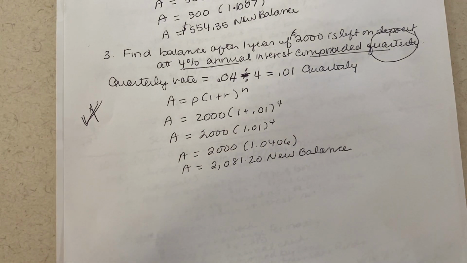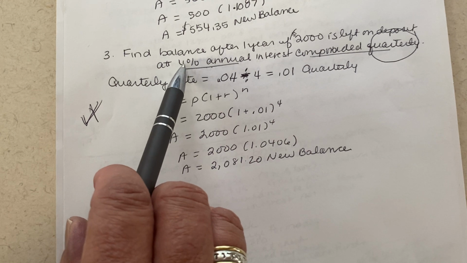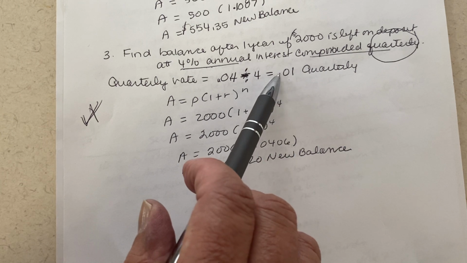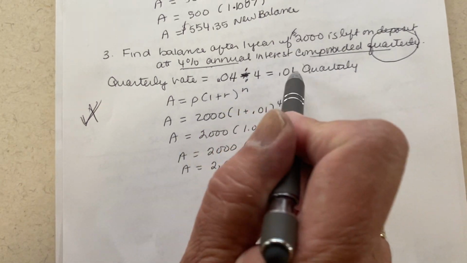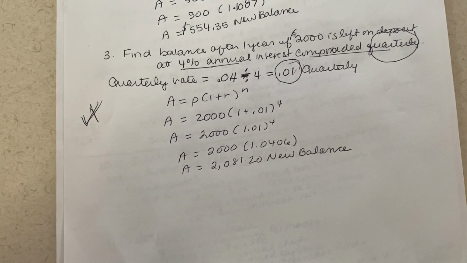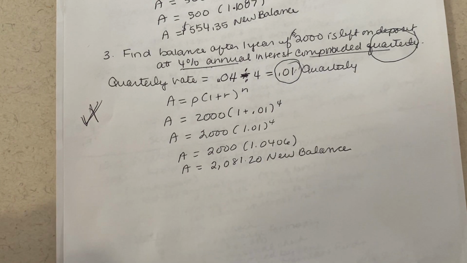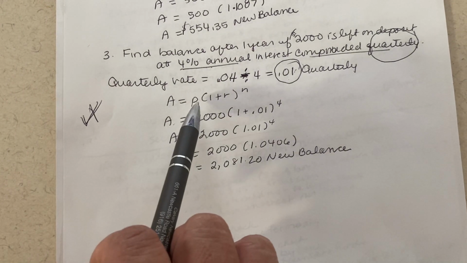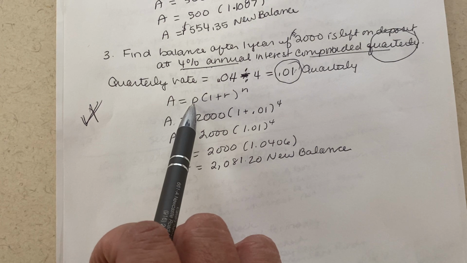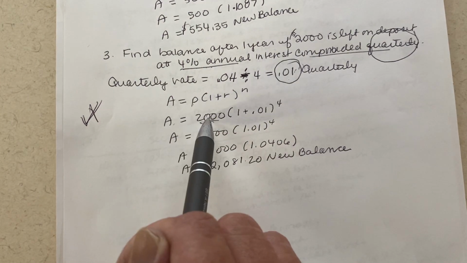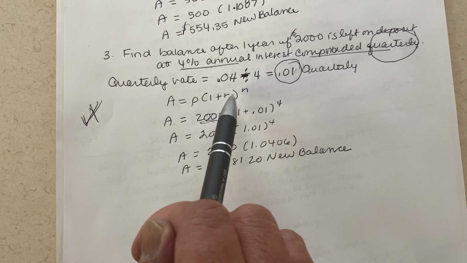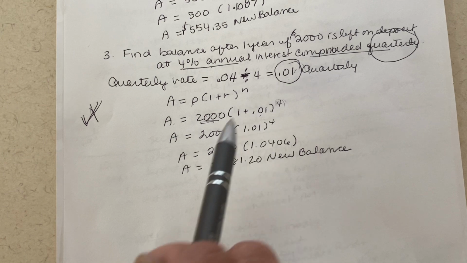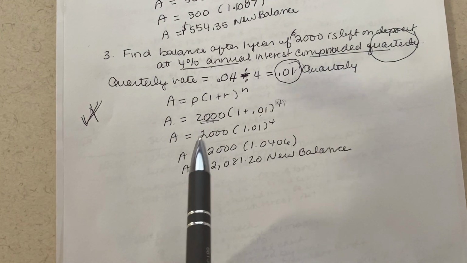So first of all, you're going to take this interest, which is the 4% rate, and divide it by 4. So 0.04 divided by 4, you get 0.01. So this is now our interest rate because we had to compound it quarterly. So now we have the balance in our account, times the principal. What principal? It's 2,000. So we put 2,000 in there. And then 1 plus R, which we have 0.01. And we're going to exponent that 4 times, so multiply it by itself 4 times.